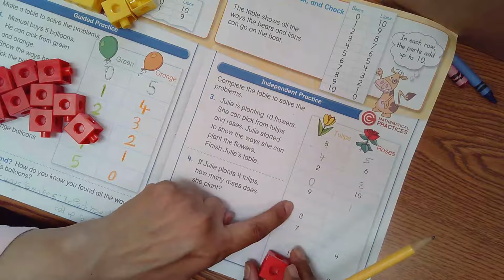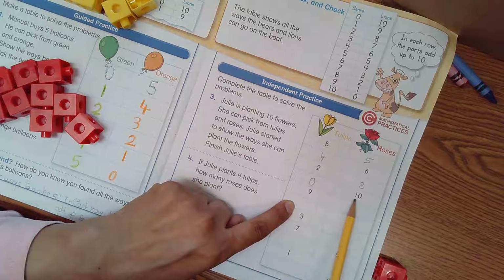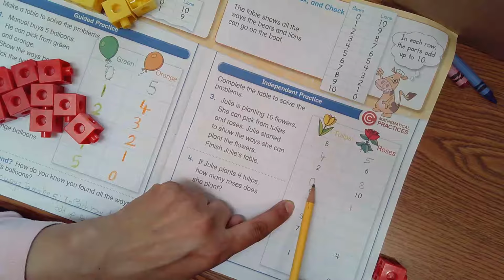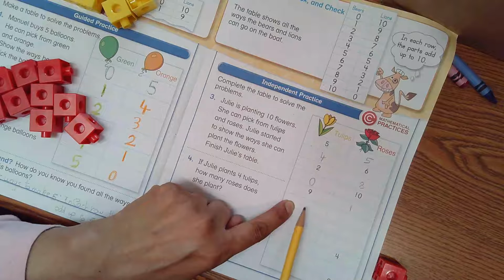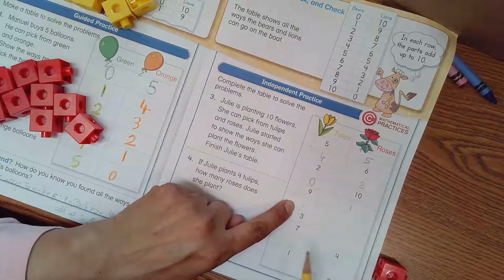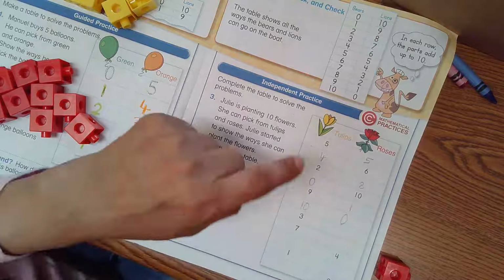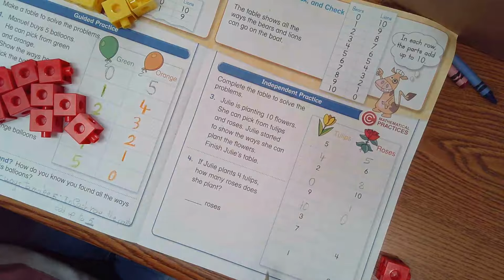Remember she had all 10 in red and nothing in yellow. She might have all 10 in yellow tulips and nothing in roses. So she can have this 10 and nothing here.